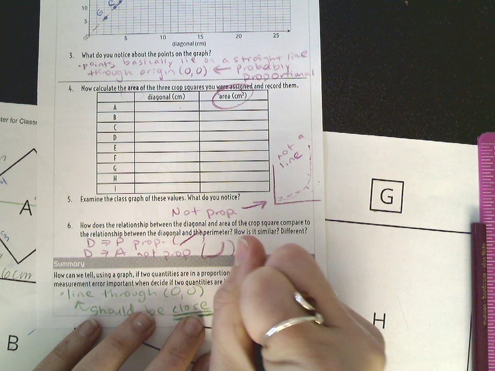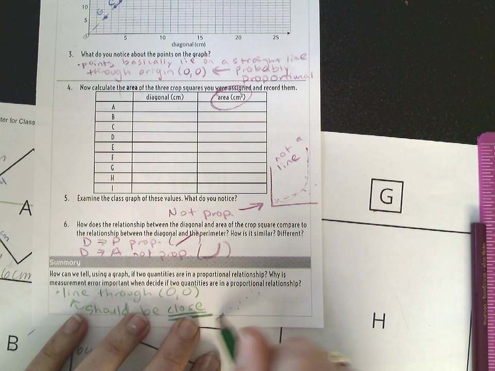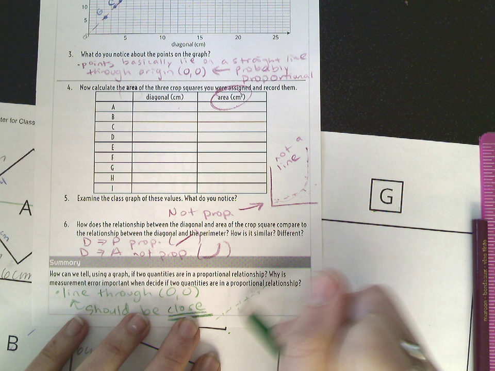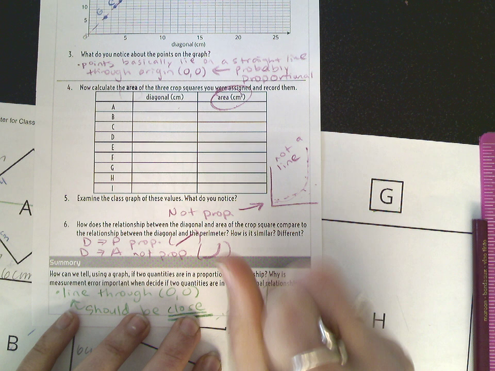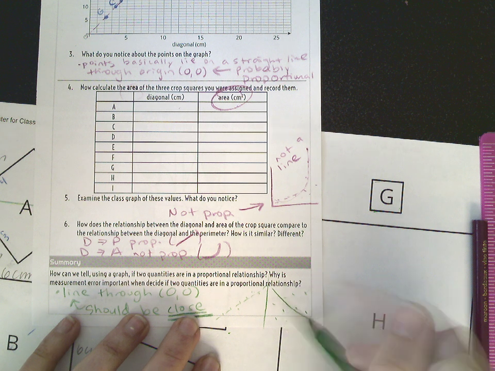If you have something that looks like that, then it's quite probably proportional, and we just have some discrepancies with these measurements. If you have something that looks like that, on the other hand, there's really no way that your measurements could be that bad. I don't see any way to get a line out of this, so I would say that is not proportional.